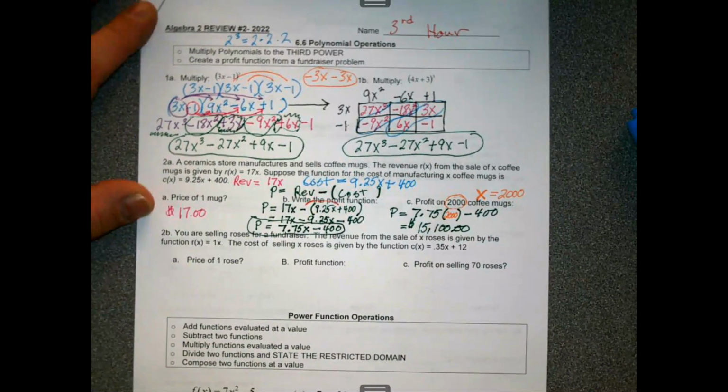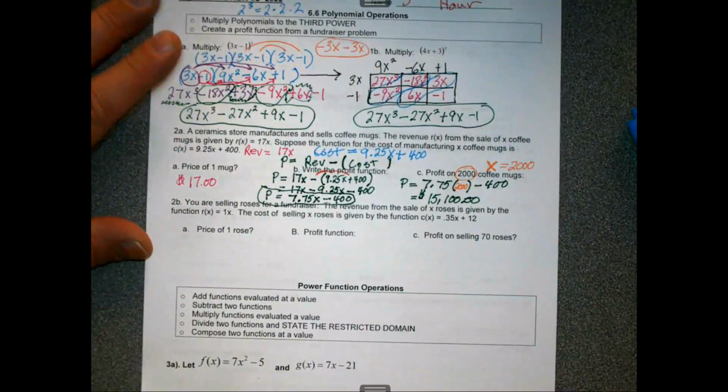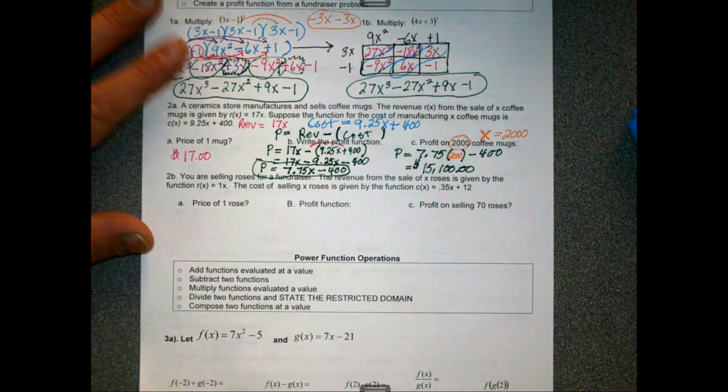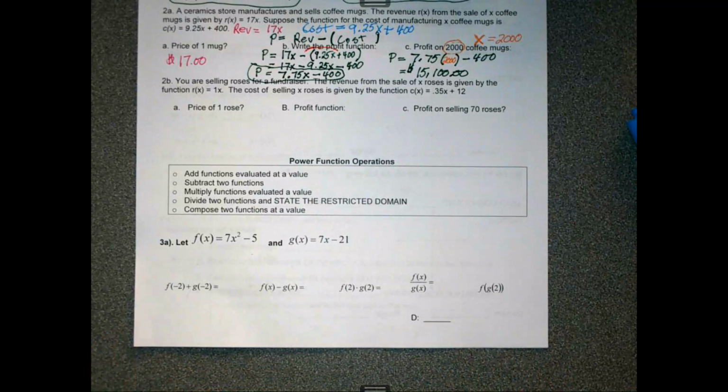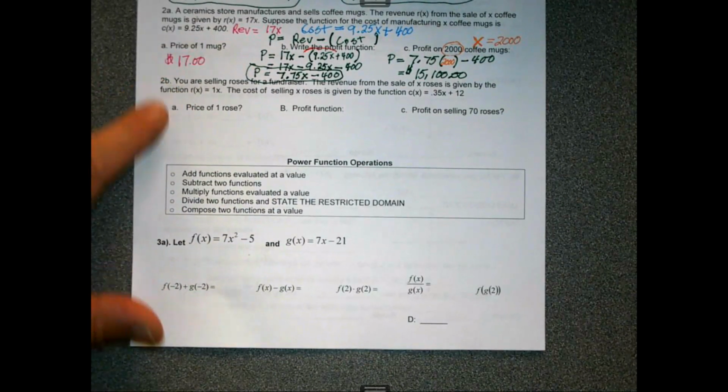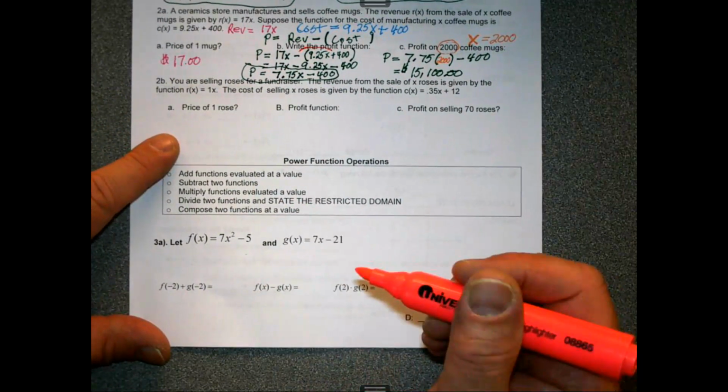Questions? All right, let's do some power functions. This was also kind of a train wreck on your last quiz. In fact, there were quite a few of you who didn't even attempt this. I know this is a hard concept. You've got to get through this.